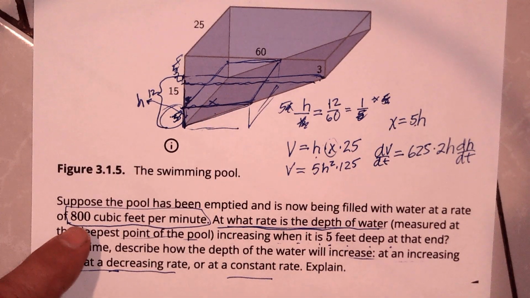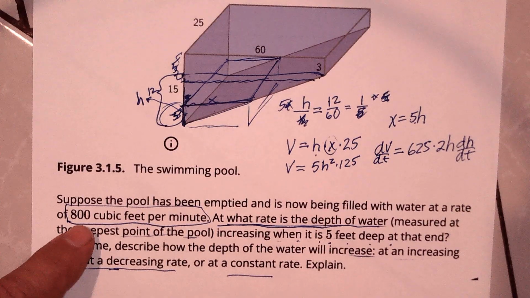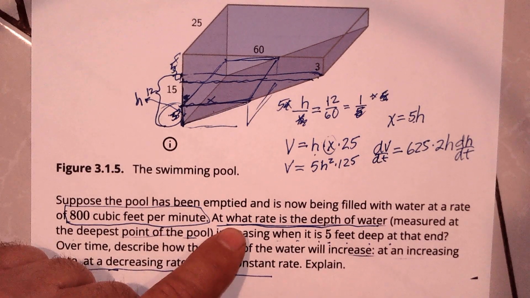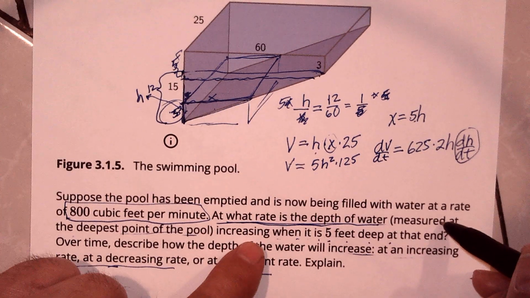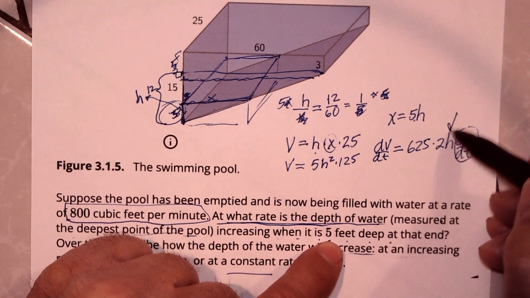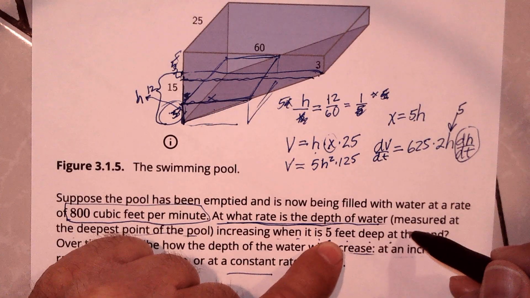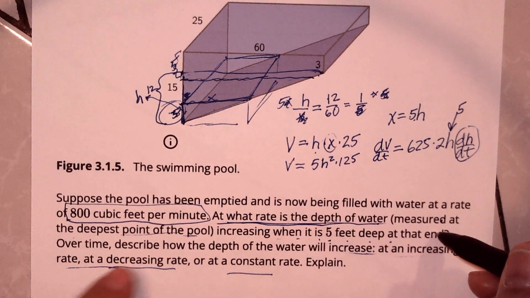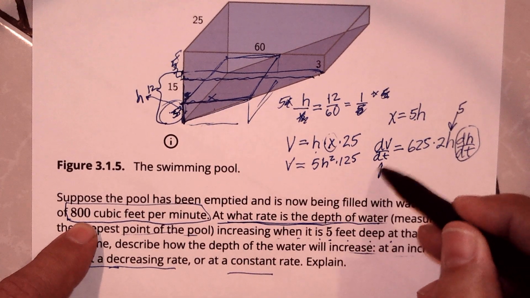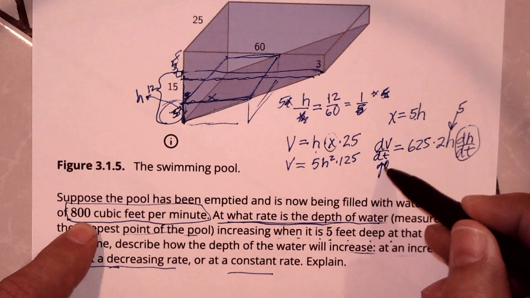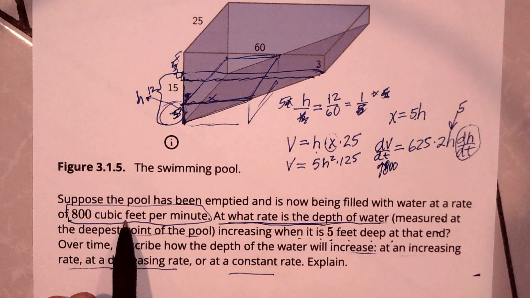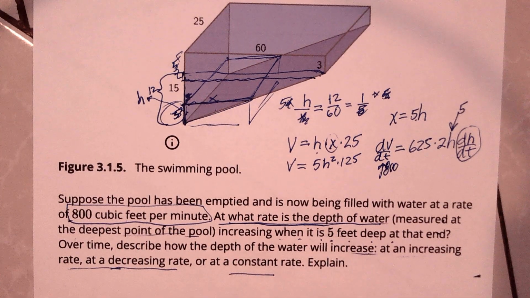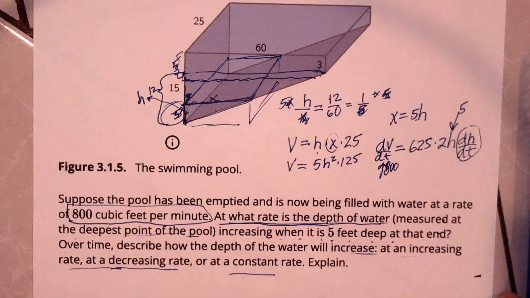But we need to find the rate at which the depth is changing when it's at 5 feet, so we can put 5 in here. And the volume rate is 800. This is in cubic feet. Everything's in feet, so we're okay. We don't have to worry about our units.